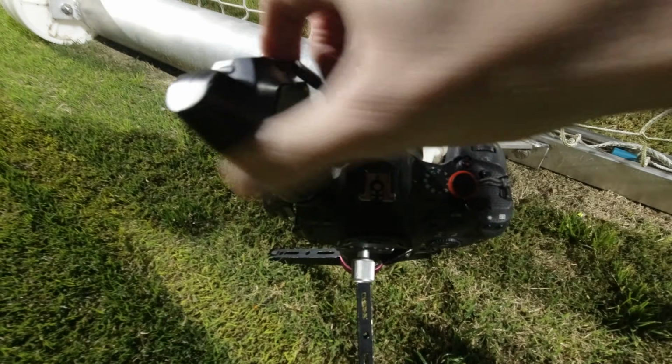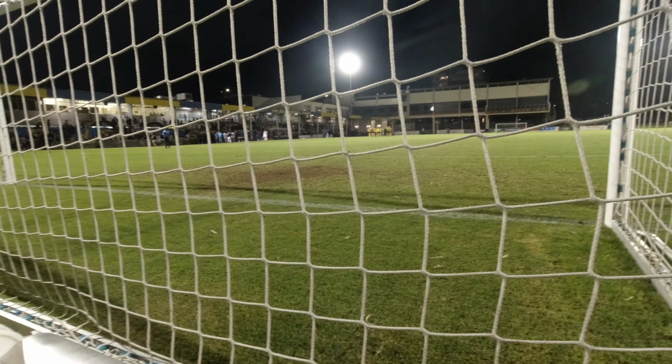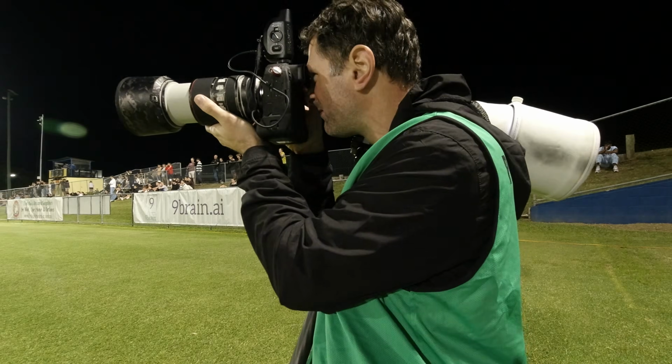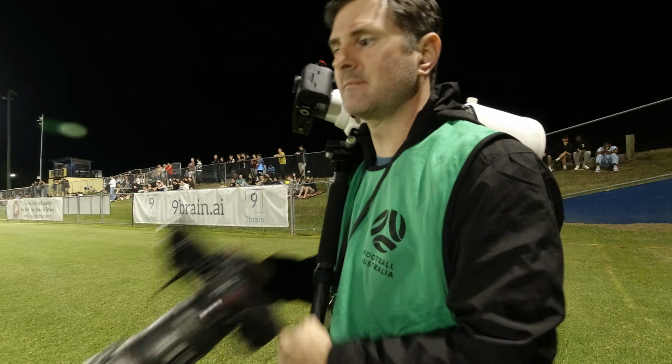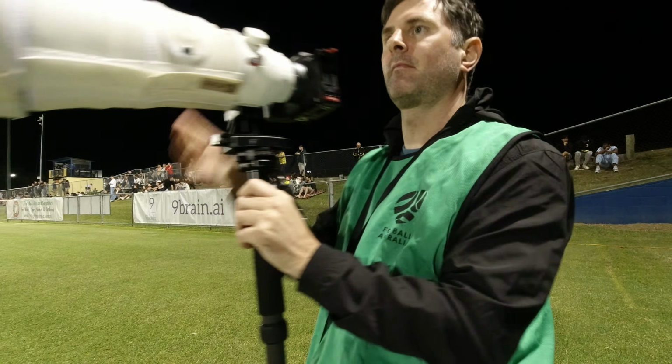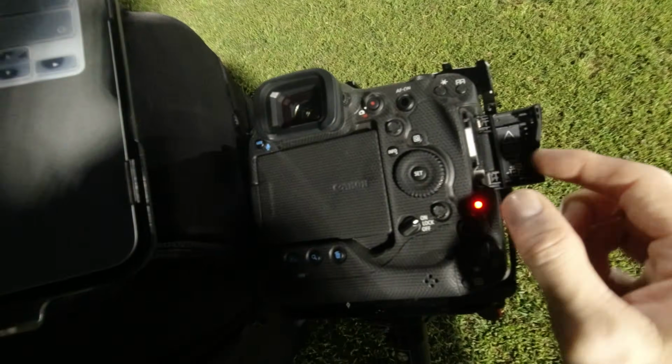Okay, so here we are at the game, just setting up my remote cameras with the Pocket Wizards, and this is the view looking through the goal mouth towards the pitch. So here I am at the side of the field, and I'm shooting with the 70-200 and also the 400 2.8.